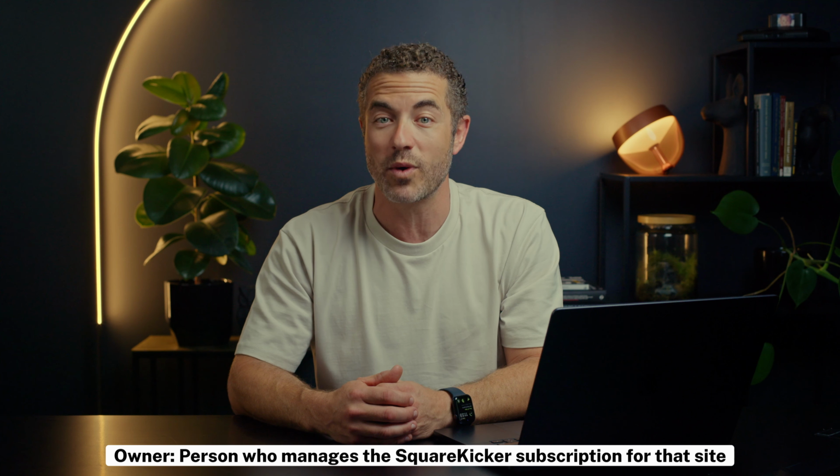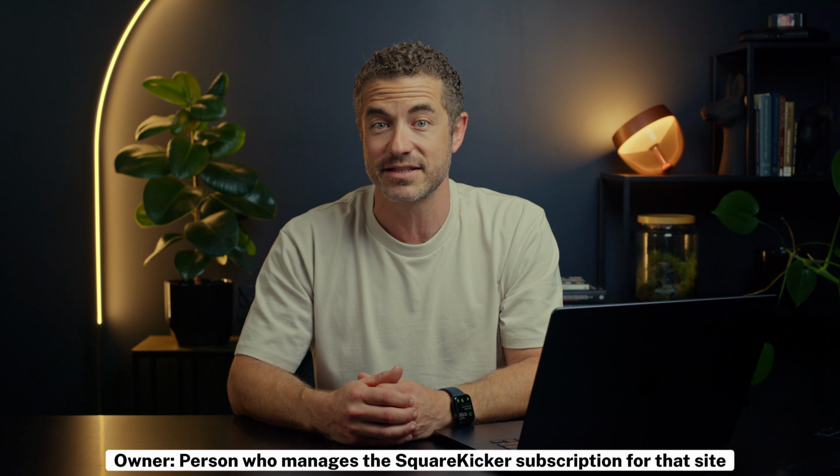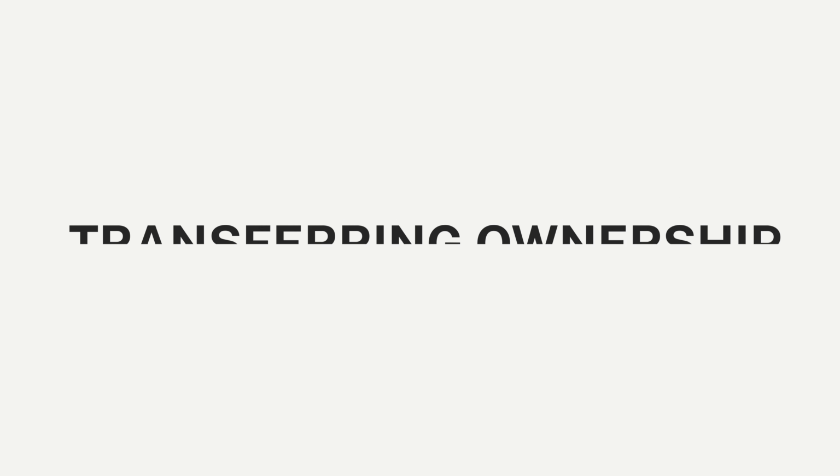Before we start, it's important to understand that Squarespace and SquareKicker have separate ownership systems. In Squarespace, you might be the admin or the owner with permissions to edit the site, but in SquareKicker, the website owner is the person who manages the SquareKicker subscription for that site. This transfer feature allows you to move that SquareKicker ownership from one account to another, making client handoffs smooth and professional.